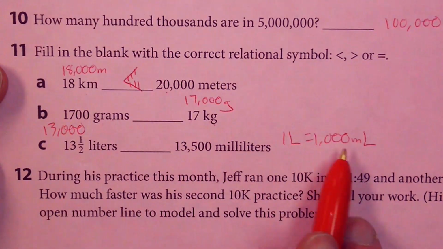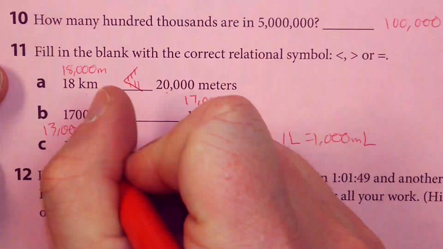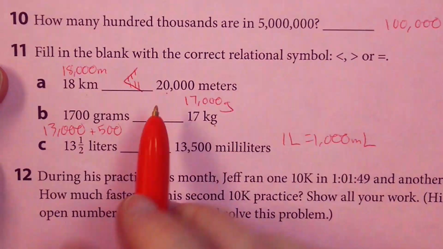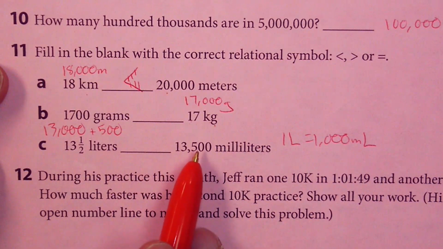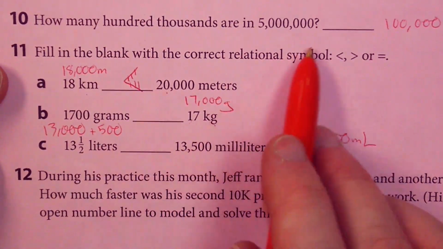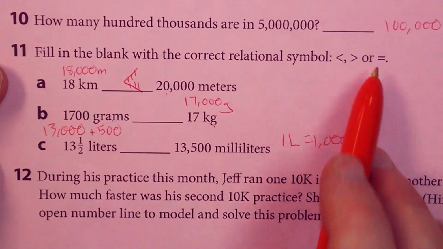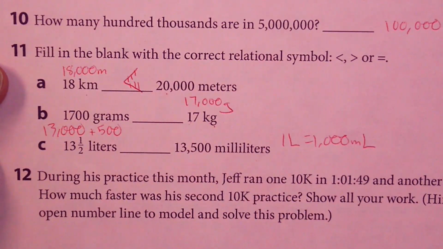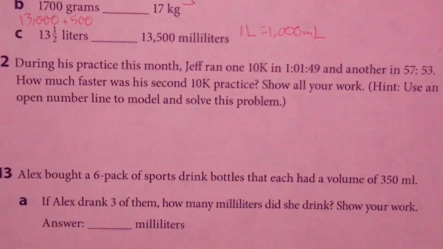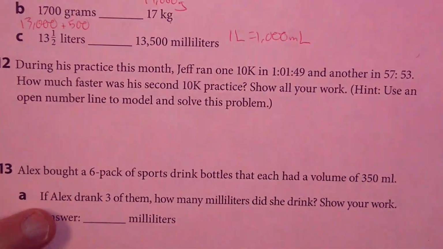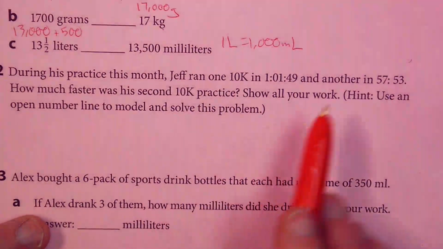Well, it has to be half of 1,000. Half a thousand is 500. So I'm going to have to add 13,000 plus 500 to get this number. And then I'm going to let you compare these, whether one is less than, greater than, or they're equal.